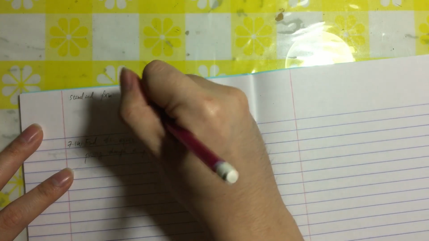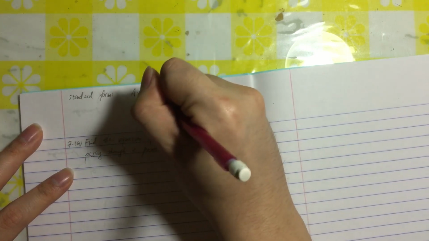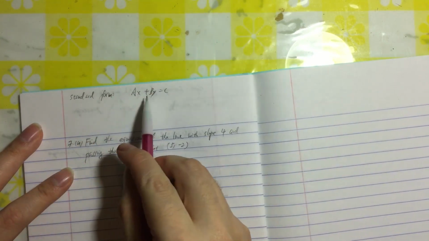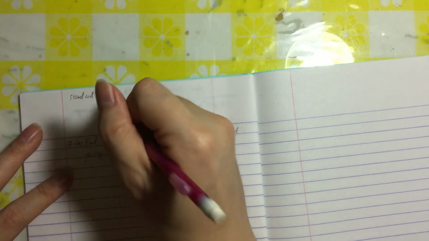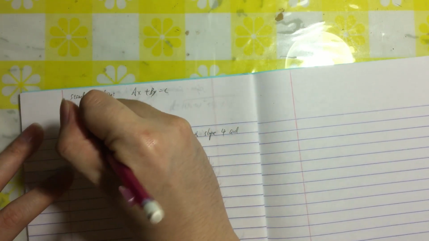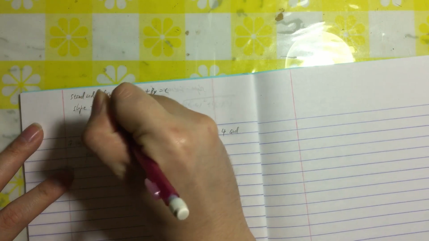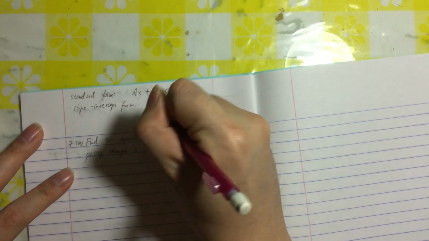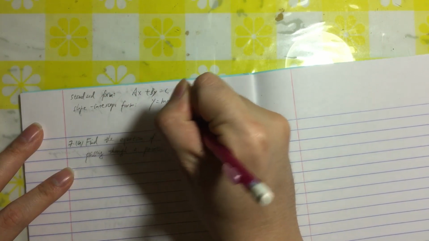It's in the form of ax plus by equal to c. This is called a standard form. ax plus by equal to c. That's called a standard form. Another form is called a slope intercept form. Slope intercept form looks like this: y equal to mx plus b.